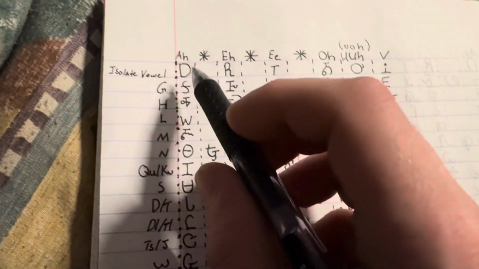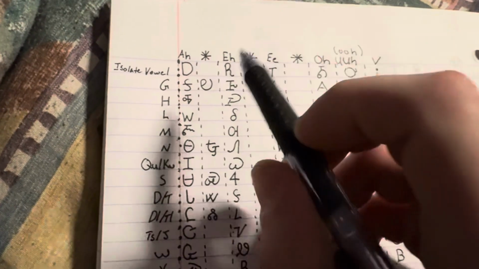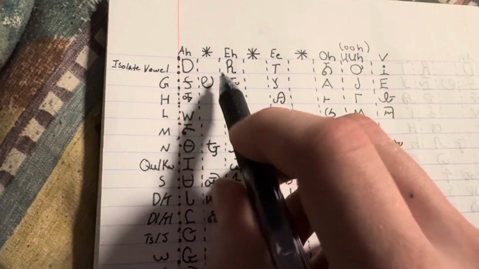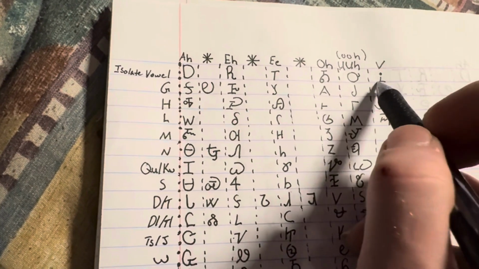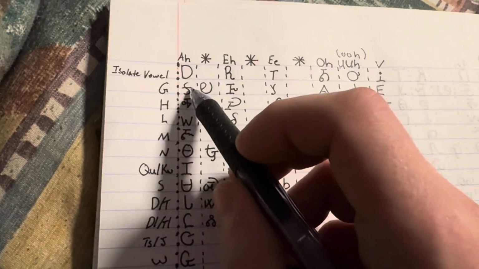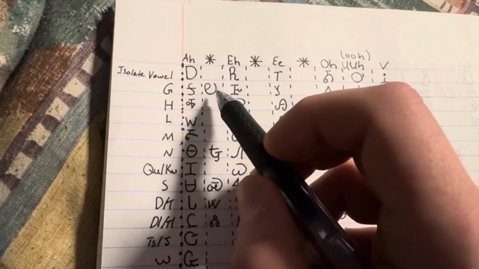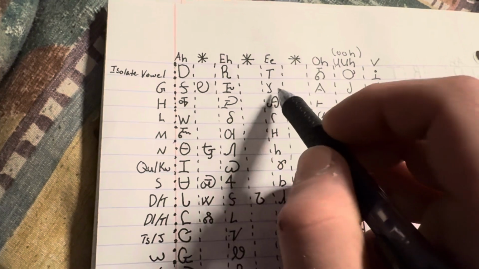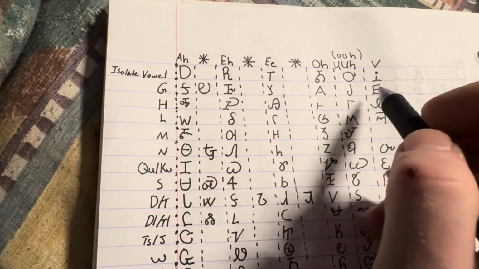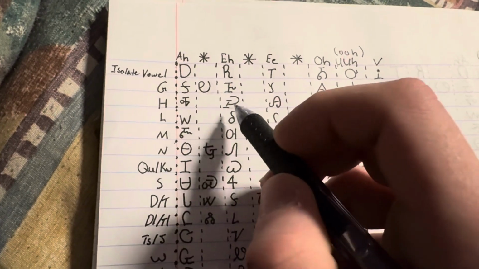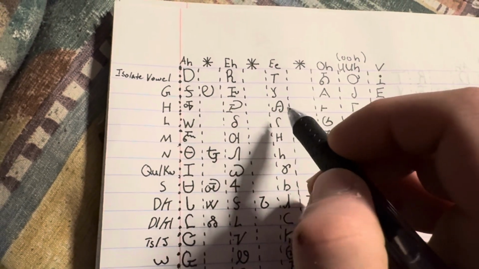So let's begin. I'm going to go by row personally. This is A, E, I, O, U, and V. Ga, this is Ka, K-A. Ge, Gi, Go, Gu, and Gv. Ha, He, Hi, rather.